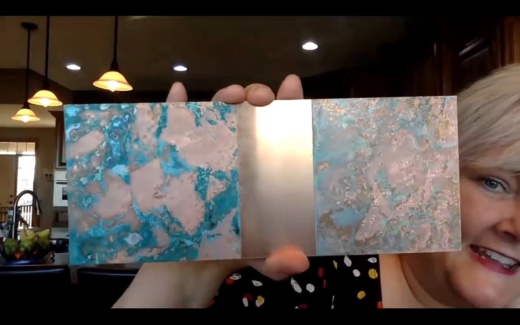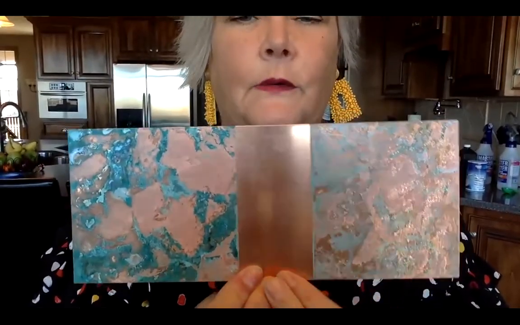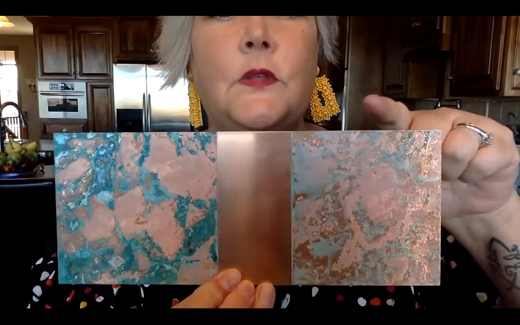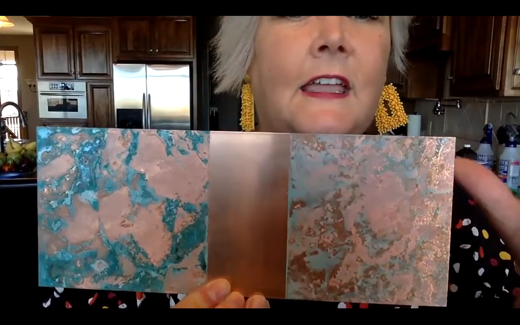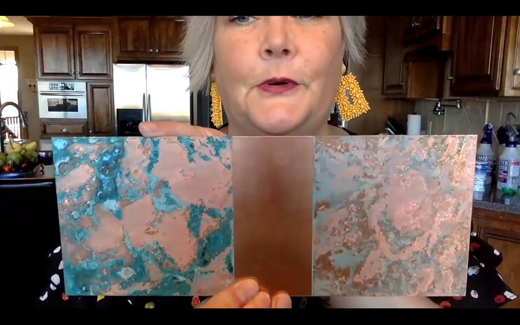But this is what I got afterwards. Isn't that amazing? Isn't that cool? Okay, so can you guess which one was the red wine vinegar? Well, this one was the water and this was the red wine vinegar. I think this one's pretty, but it's really subtle. This one is really bold. Love this. This is super cool.